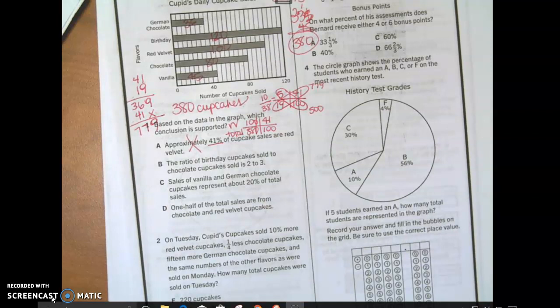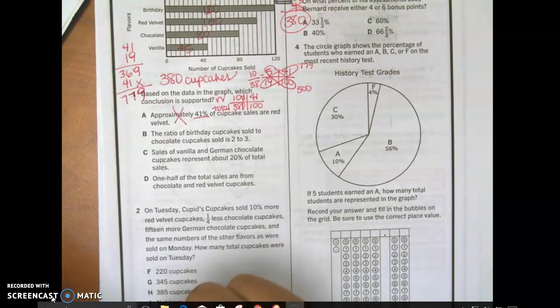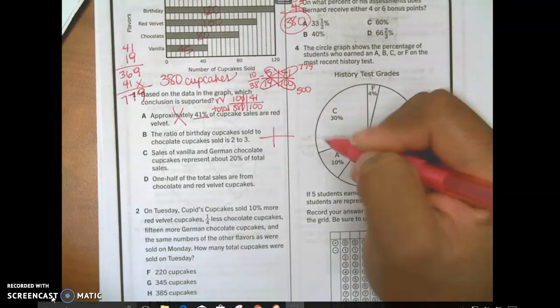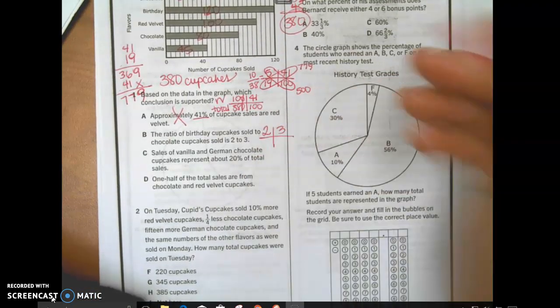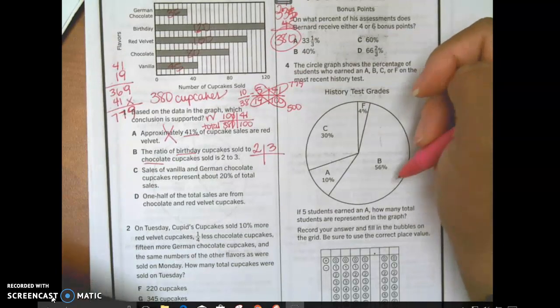Not even approximate. The ratio of birthday cupcakes sold to chocolate cupcakes is 2 to 3. What do I need? A proportion. Who goes in it? Who and who? 2 to 3. And who else? How many birthday?